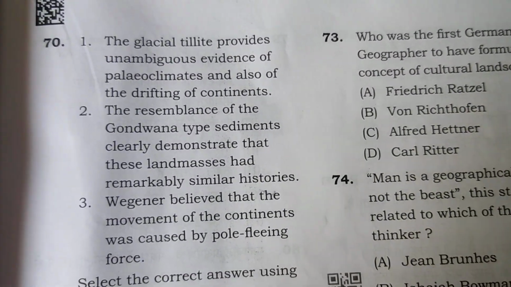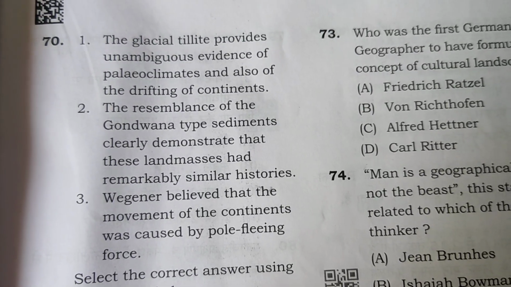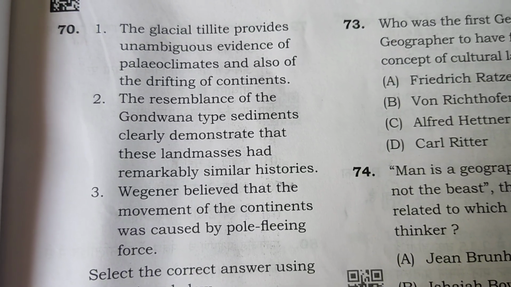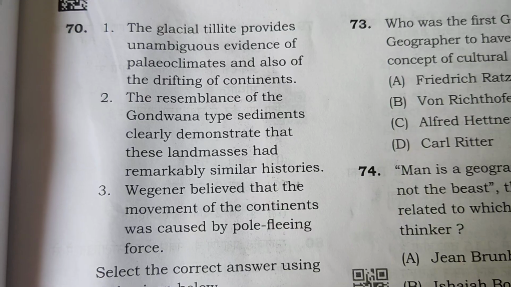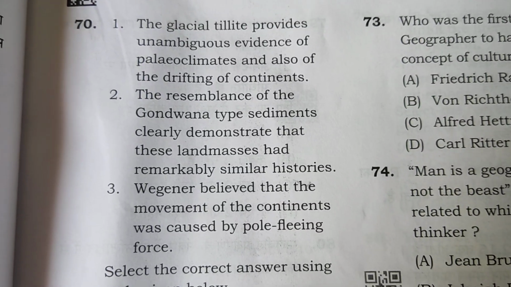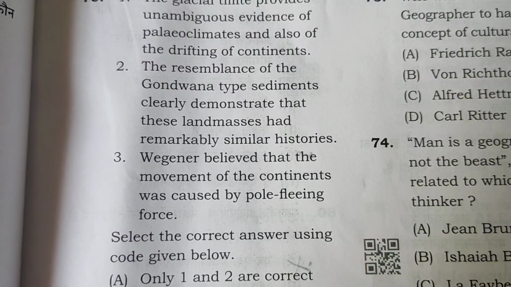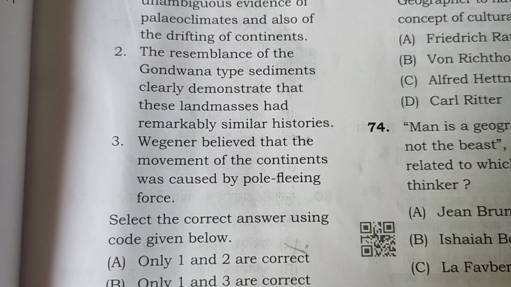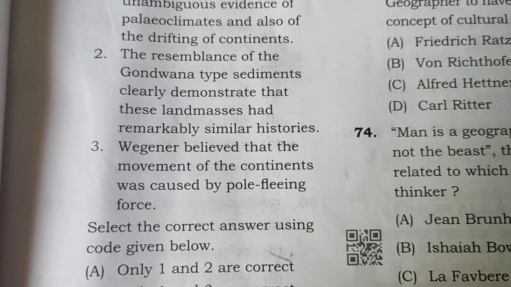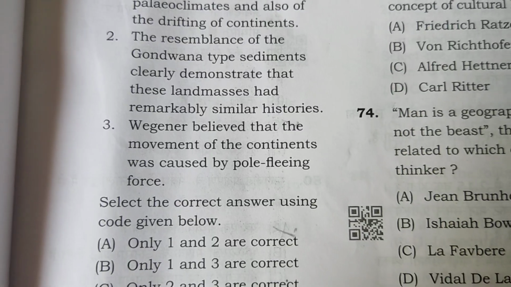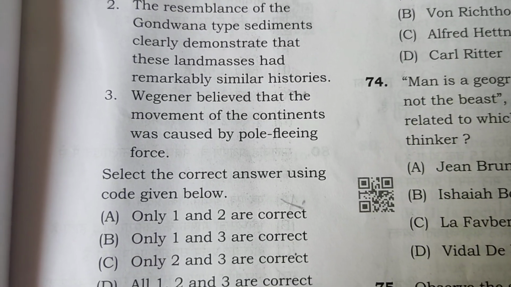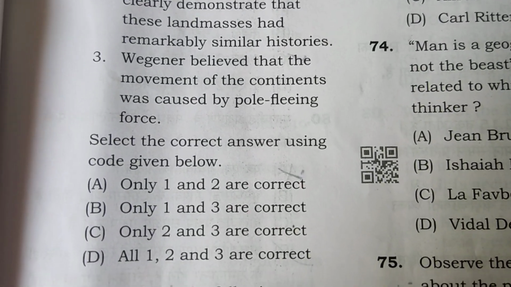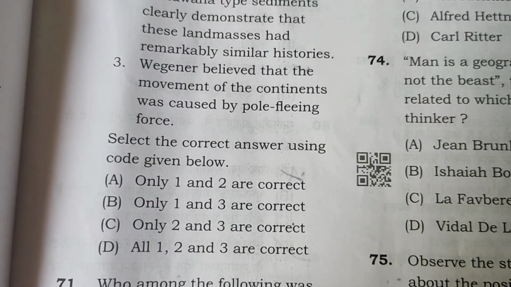The glacial tillite provides unambiguous evidence of the paleoclimate and also of the drifting of continents. This is correct. The resemblance of the Gondwana type sediment clearly demonstrates that this landmass had a remarkably similar history. This is true. Wegener believed that movement of continents was caused by pole-fleeing force. This is also correct. All are correct.